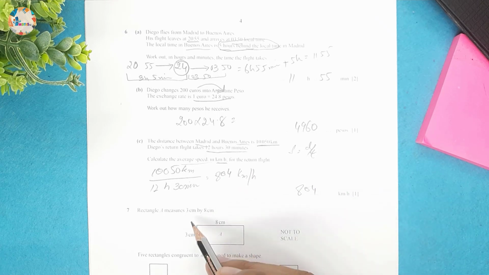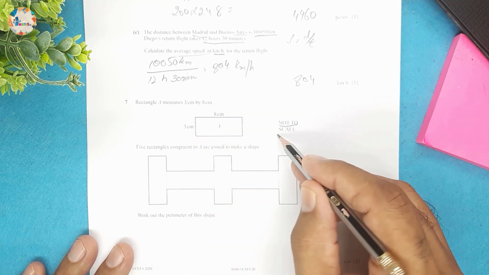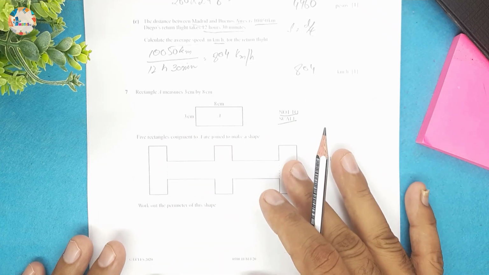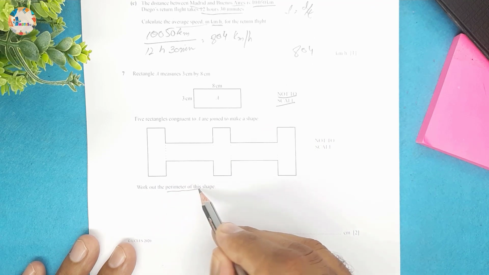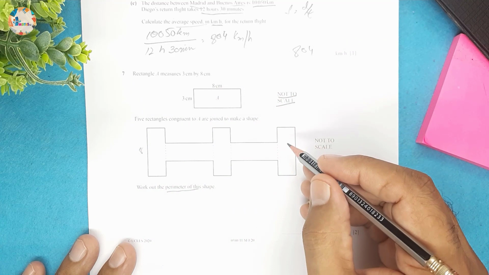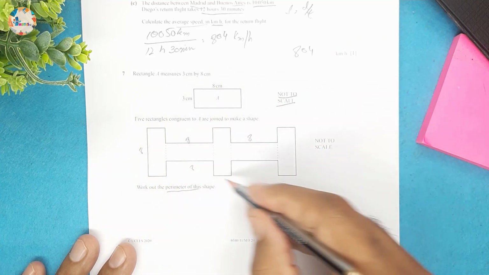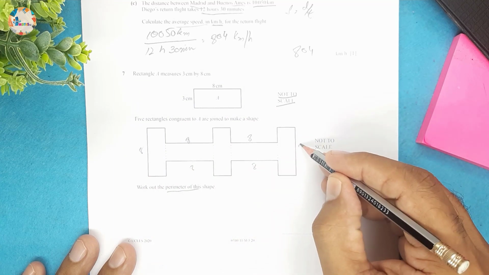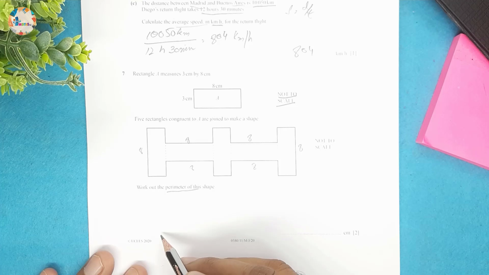A rectangle A measures 3 centimeter by 8 centimeter. So this is 3 by 8, not to scale. 5 rectangles congruent to A are joined to make a shape. Work out the perimeter basically. So we can identify this side is 8, this side is 8, this side is 8, because we have to take a round trip of this shape. So this side is 8, this side is 8. So 1, 2, 3, 4, 5, 6 sides are 8.